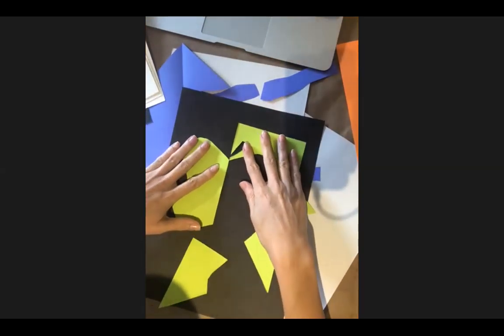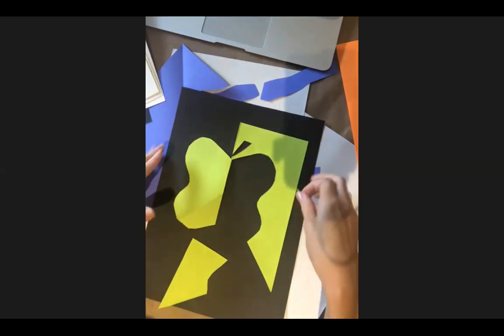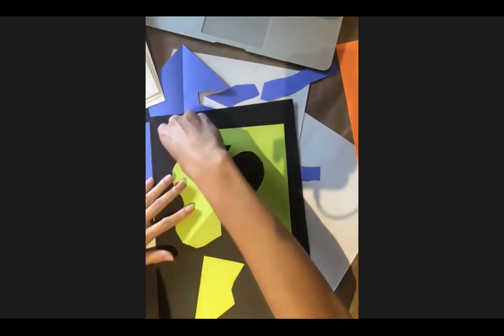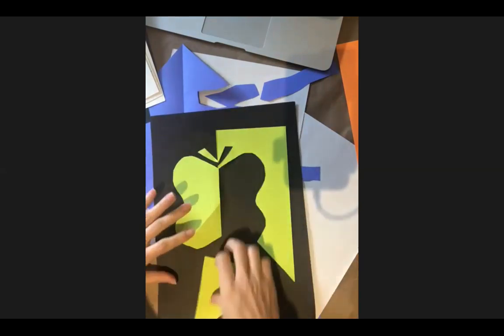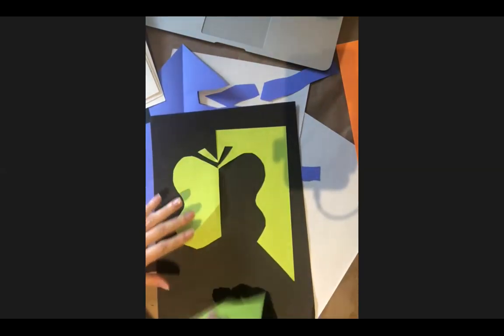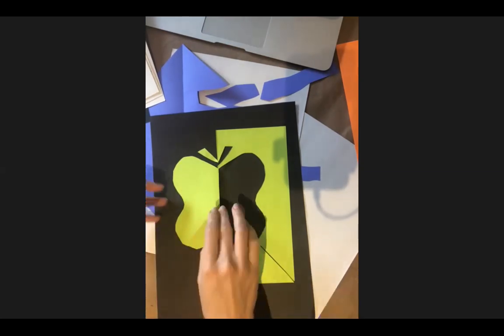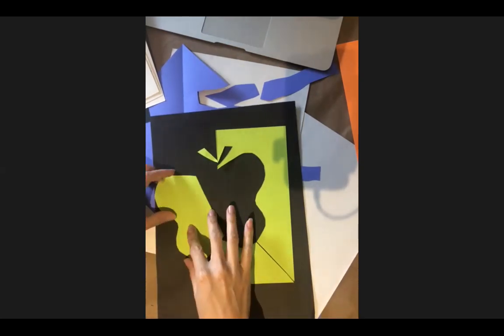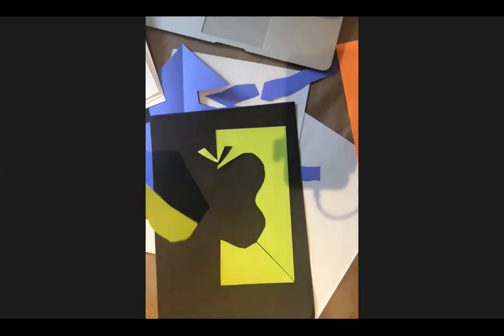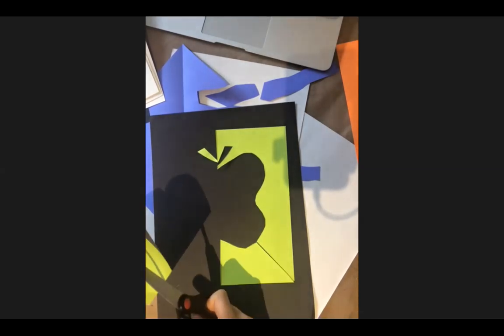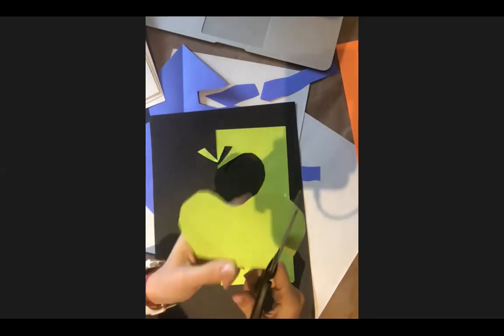And if you want, we could add more decoration to it. Let me put the antenna here on the bottom part. I need to go here. So if you want to do it more interesting, you can cut out more pieces from it.